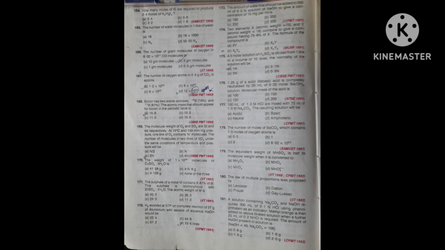Double, 0.5 N. Now see, the normality of barium hydroxide is 0.5. Then 25 ml of this barium hydroxide solution: volume is 25 ml, normality is 0.5 N Ba(OH)2. Then the dibasic acid neutralizes this.